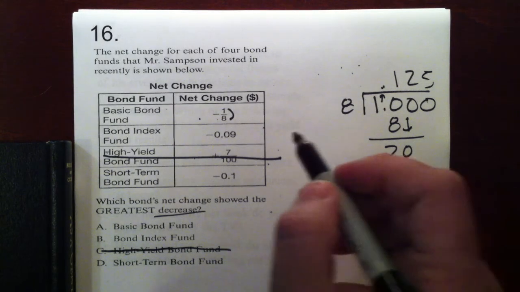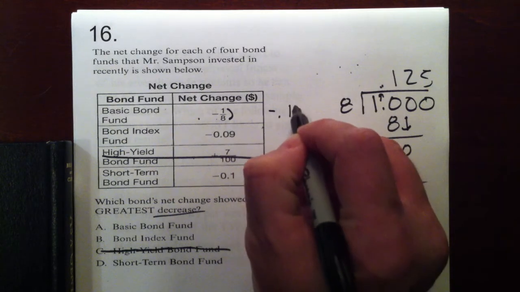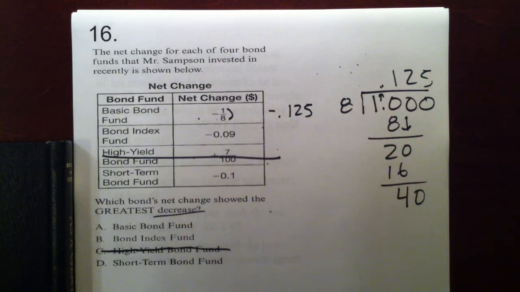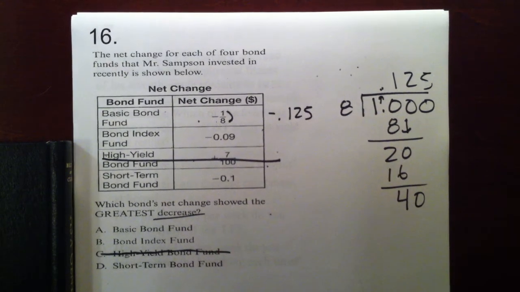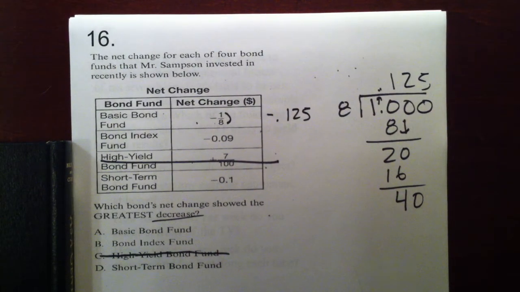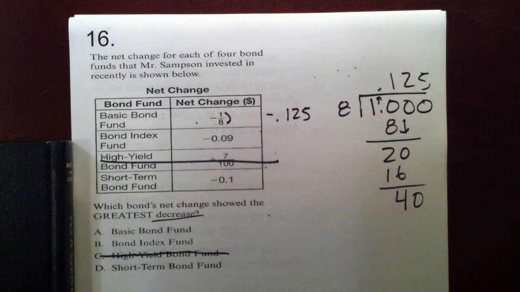Now, we also have to remember that we need to retain the negative sign. So we have a negative 0.125. Now, we can think about this in terms of dollars. Which bond's net change showed the greatest decrease? So we are actually looking for the larger number.